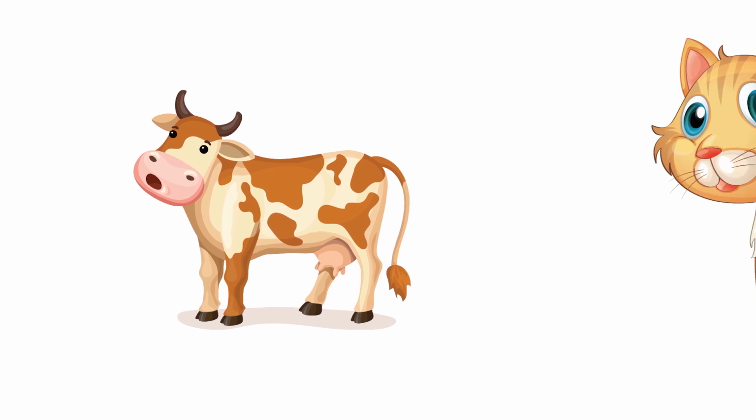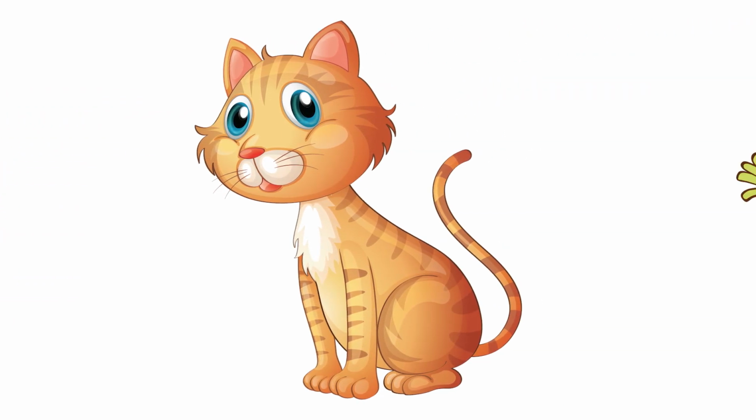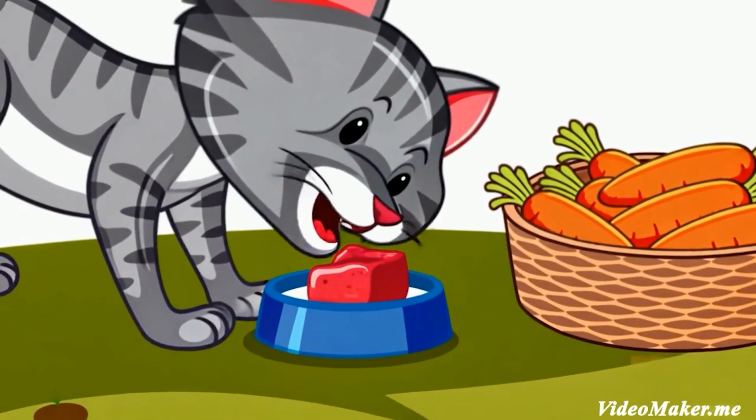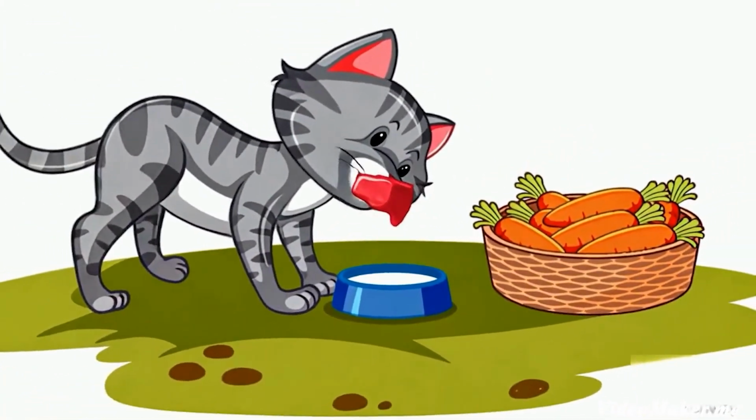Children, in this lesson, we learned about a cow and a cat. Do you have a pet cat at home? Can a cat eat carrots? Good job! Cats cannot eat carrots.